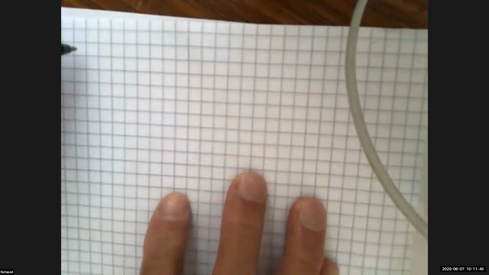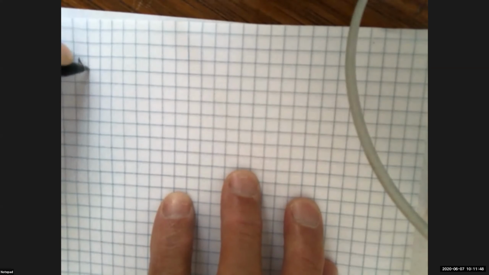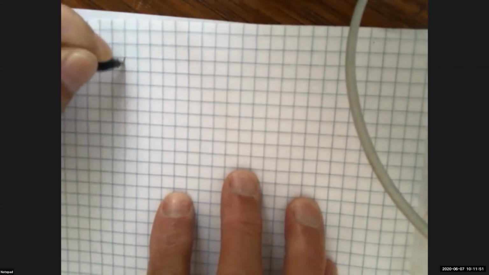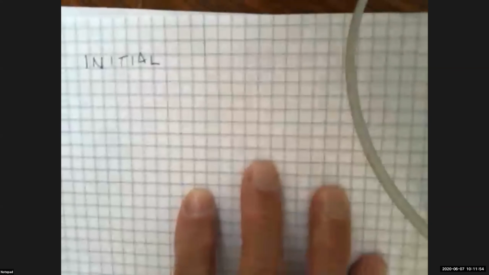Okay. There's three kinds of reaction rates. There's the initial reaction rate. I think you can see that. Tell me if you can see that. Maybe you can't. I can see it. If you can't see it, make sure you're looking at the gallery view. If you look at the gallery view, you can see my notepad.